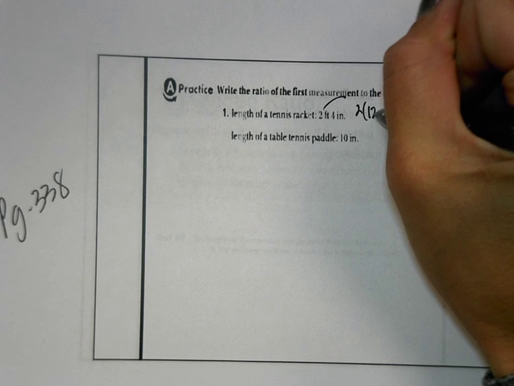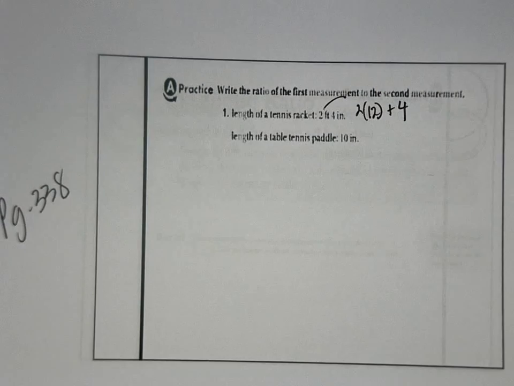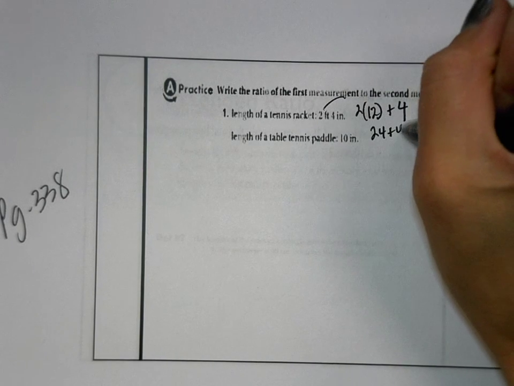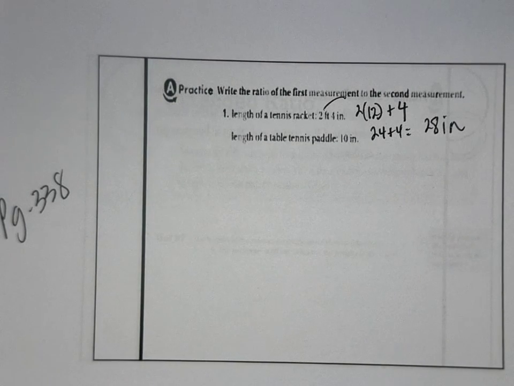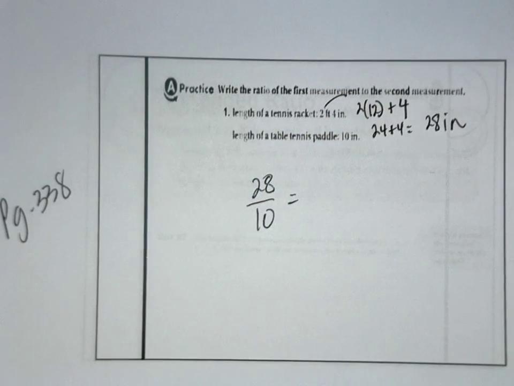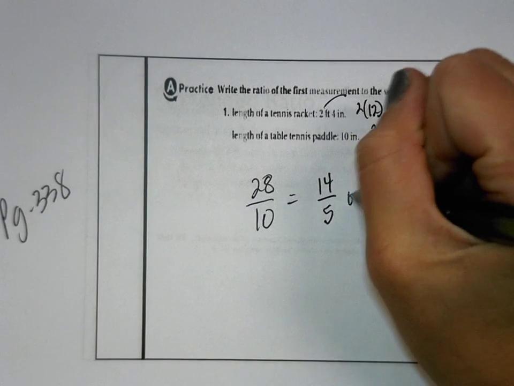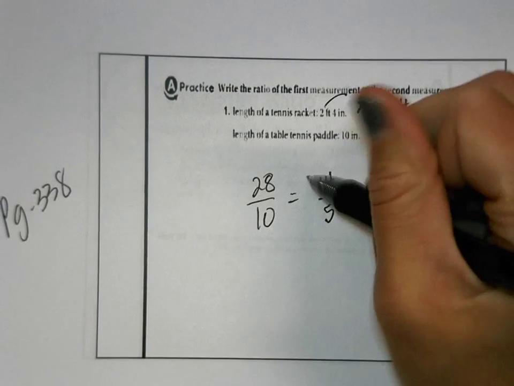So I have 2 times 12 plus 4, right? Because it's 2 feet and 4 inches. So we end up with 24 plus 4, which is 28 inches. Okay, so how will I end up writing this proportion or ratio? Good. 28 over 10. And can that reduce? By what? 2. And so I get 14 over 5, or we can write that as 14 to 5.